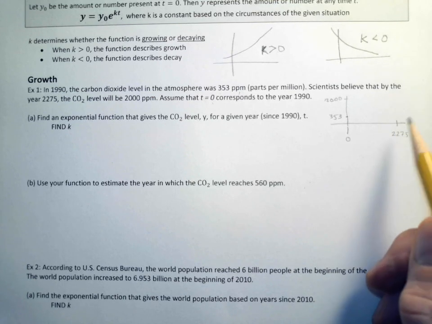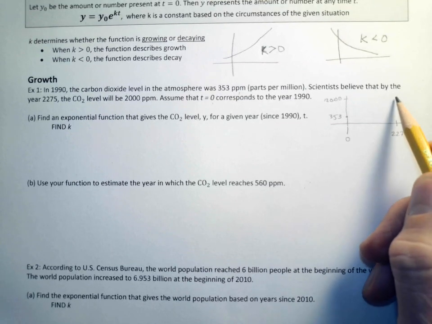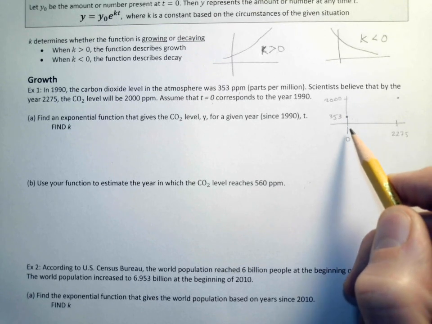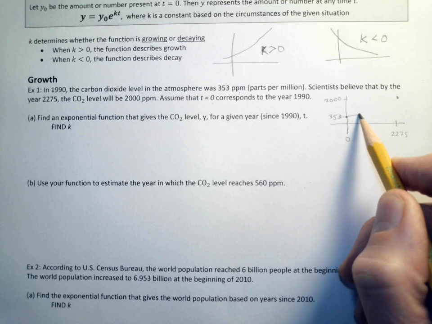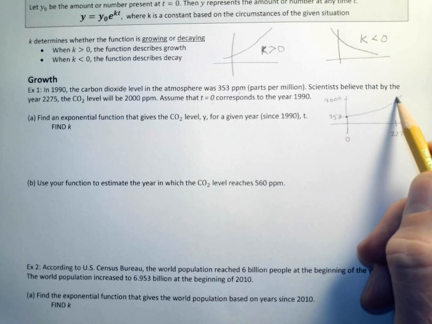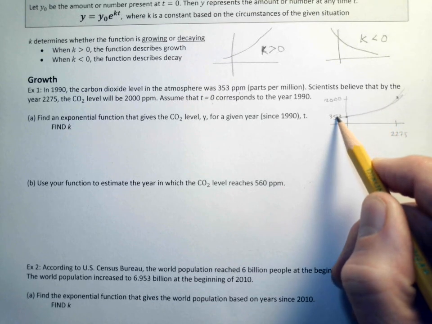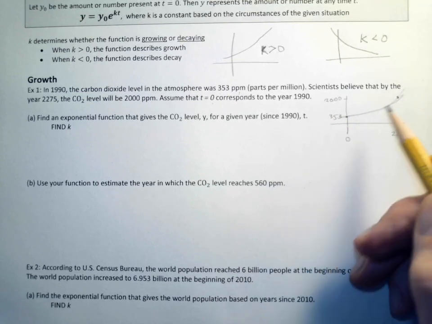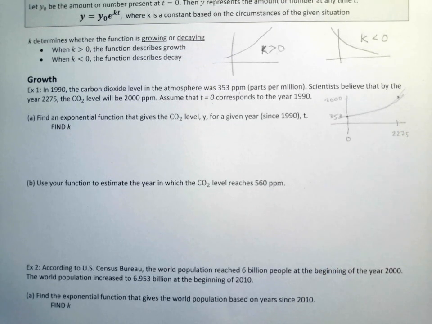Well, that's not the t, because our t represents years since 1990, so we would subtract those two. But you see the idea is that we have one point at the initial time and another point out here, so we can find 2 points and establish what this curve is going to be like. How the curve behaves is going to be based on your k. So this is what we're doing.